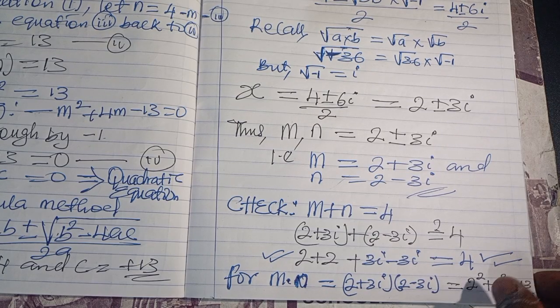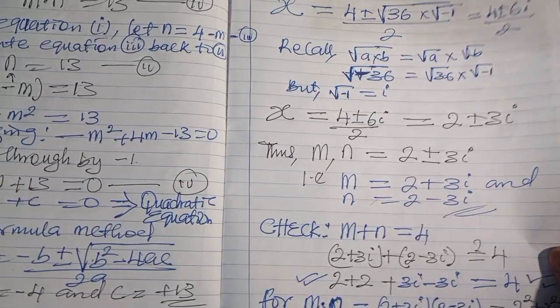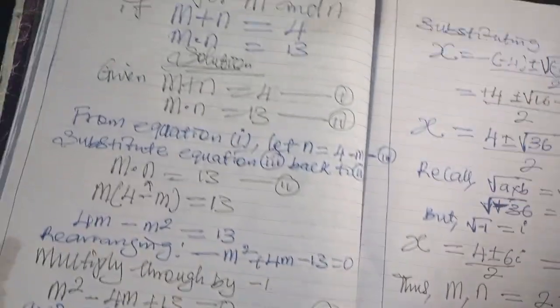Alright, so that is how you can find the value of both m and n.